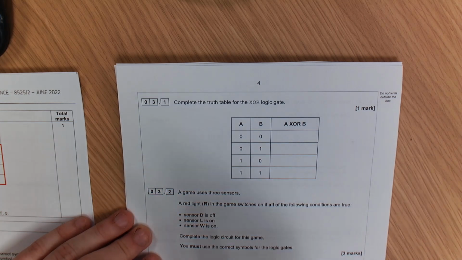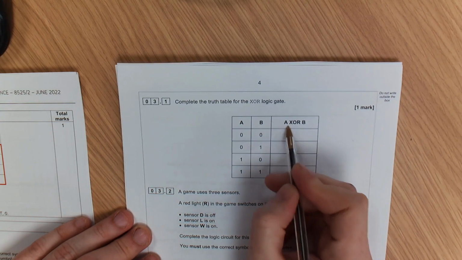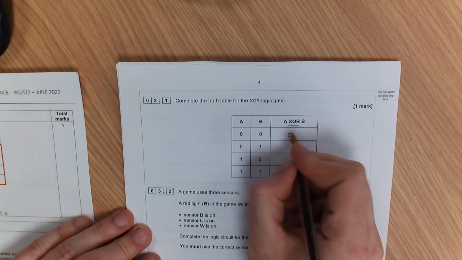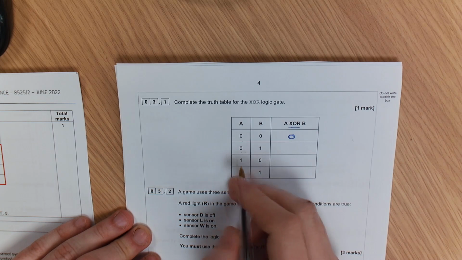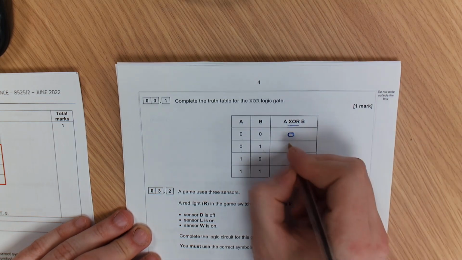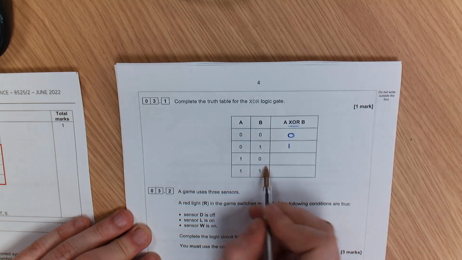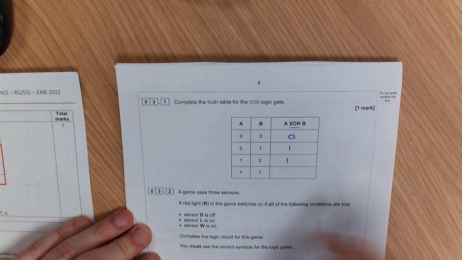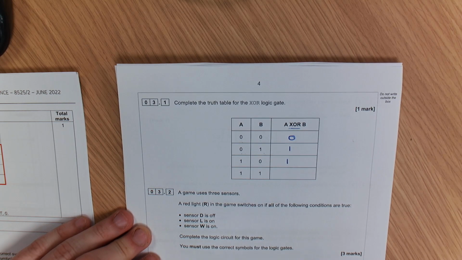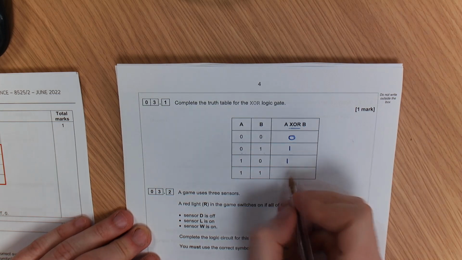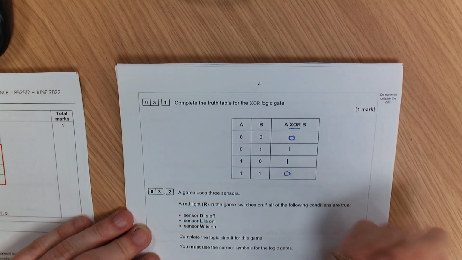Alright, so here 0 and 0 with an XOR is 0. Only one of the switches is on, so that's true. Only one of these switches is on, which is true. Both of these are on, because exclusive means you're only allowed one, therefore that is false.